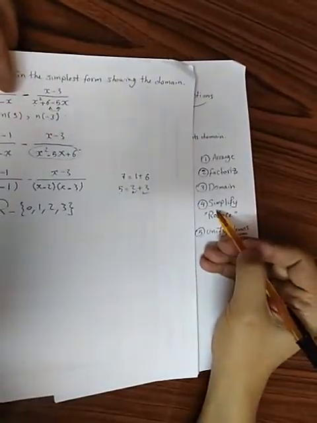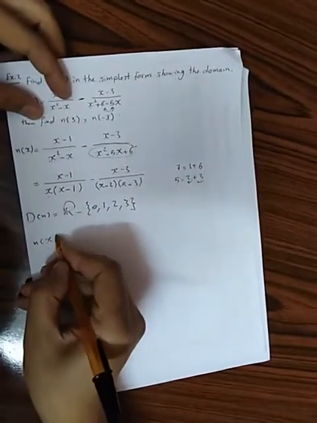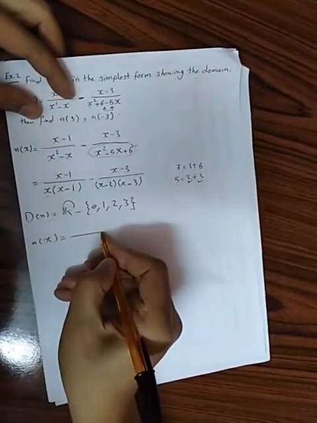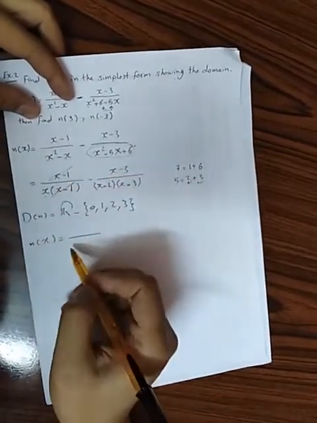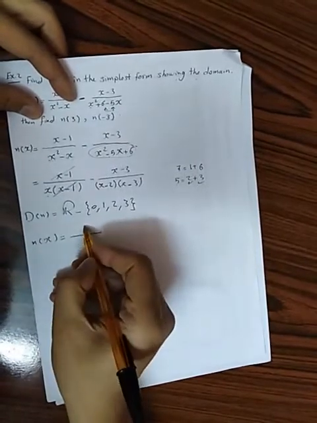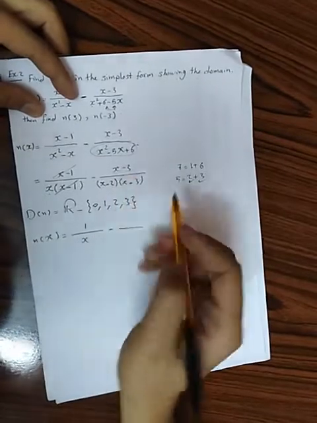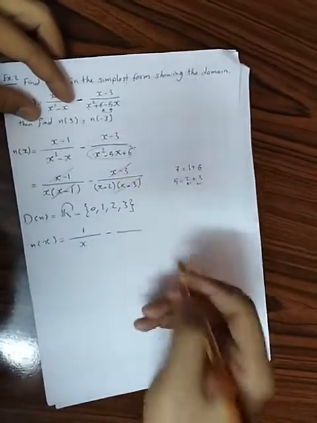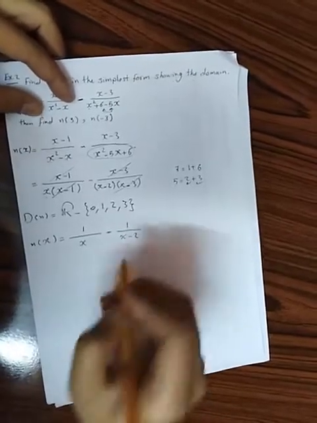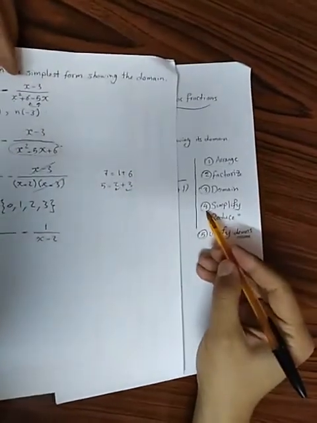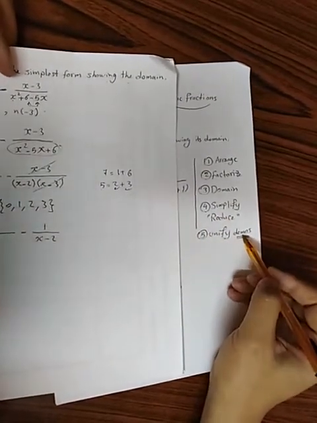After that, we will simplify or reduce each fraction of them. X minus 1, I have a common factor, then the numerator will be 1 over x. X minus 3 is common, so it will also be 1 over x minus 2. The last step is simplifying. After simplifying, unify the denominators.